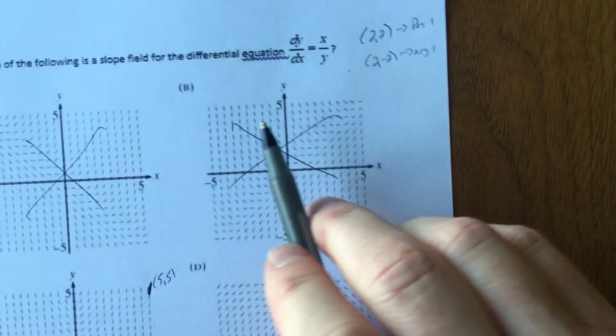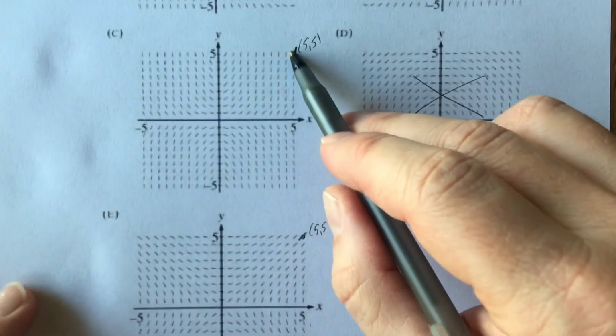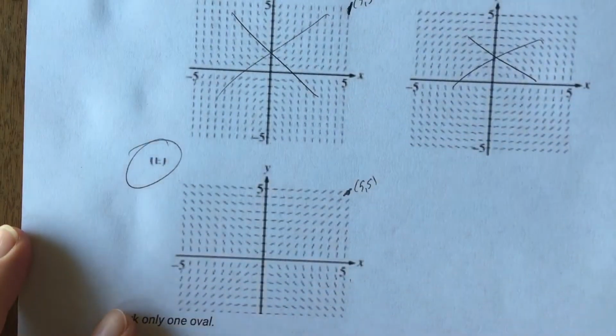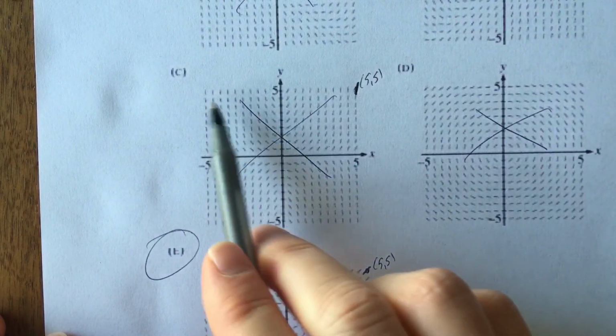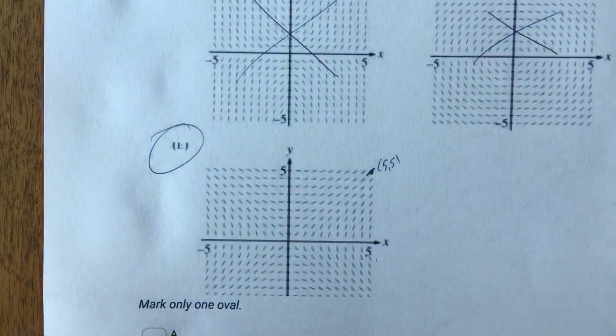And I know from the original, 5 divided by 5 should give me 1. I shouldn't get a very large positive value here. So I'm getting rid of that one and picking E. Now you can go and find some other points that do the same thing for you, but that's our answer on that one.